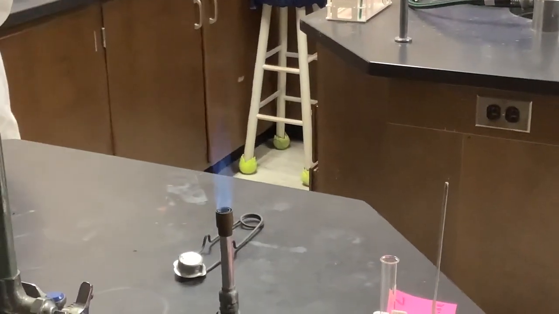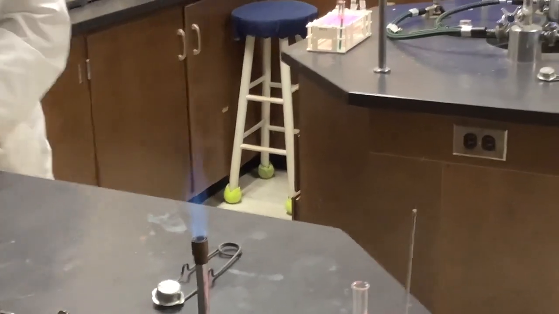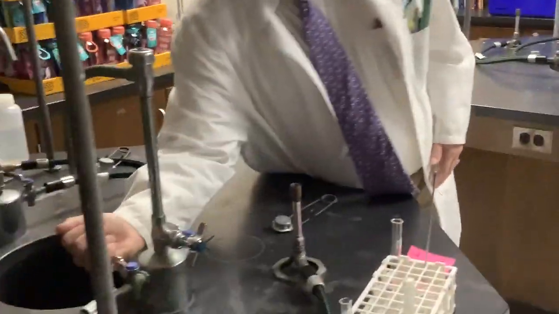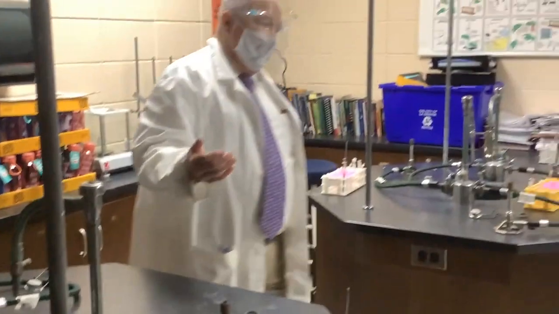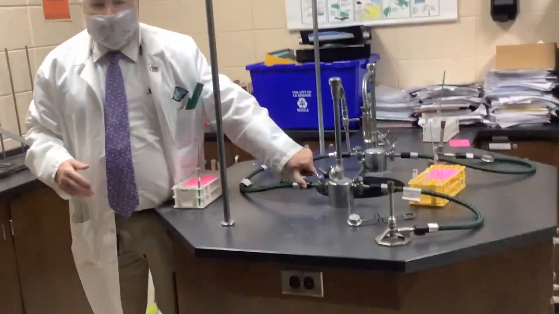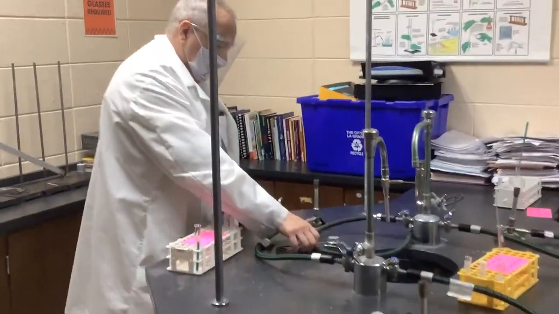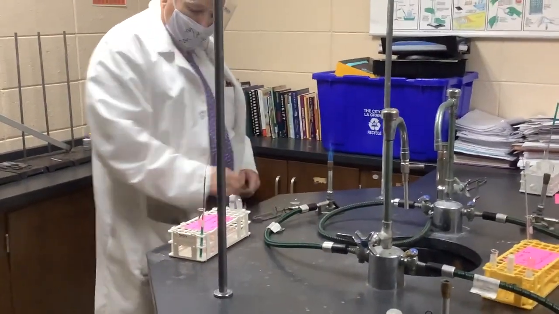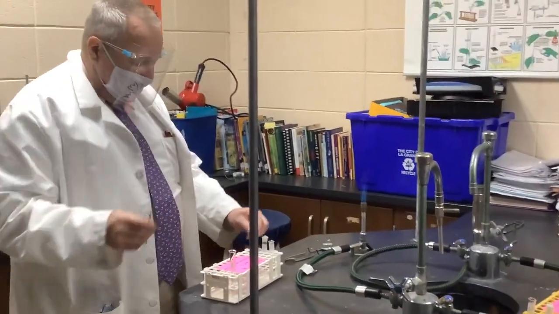Very distinctive. One of the values of this is that if I have an unknown solution, I can take that unknown solution, do a flame test, and identify what's present. This is potassium chloride.